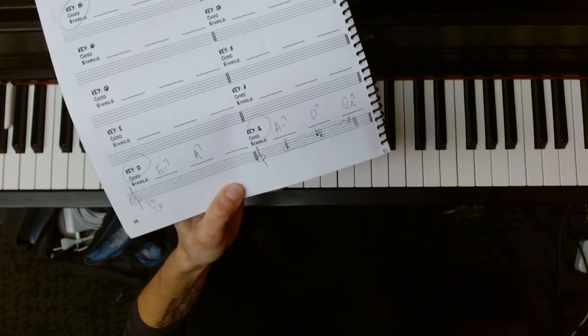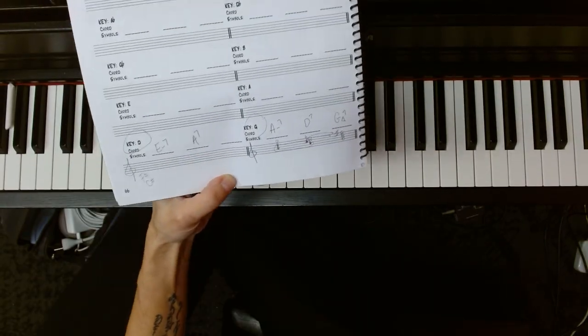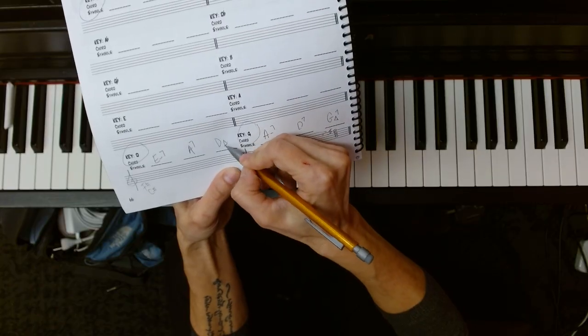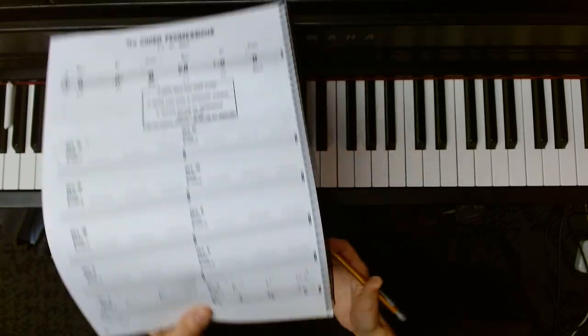A7. And then for the 1 chord is D major 7. So check it out, guys.